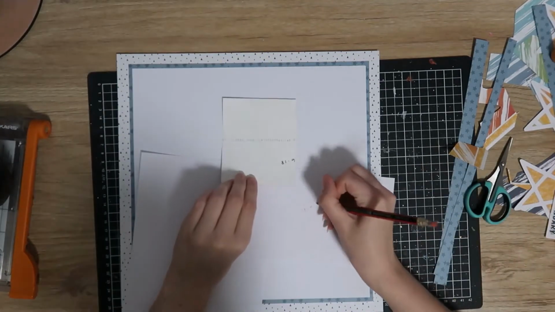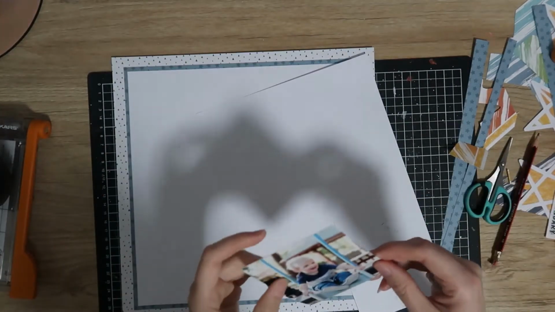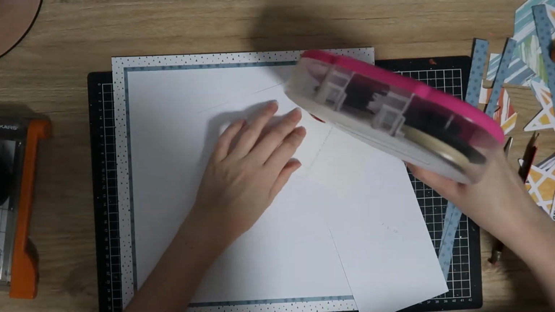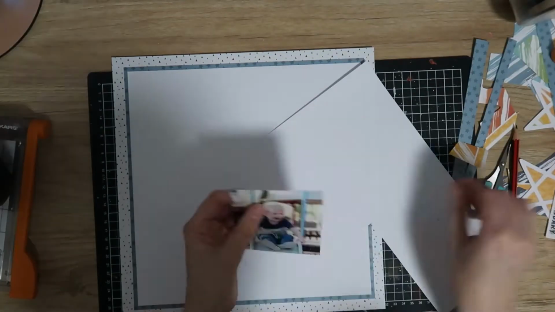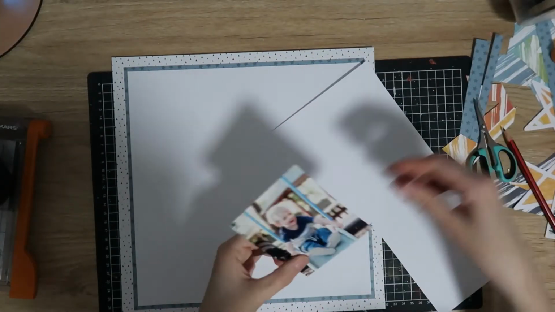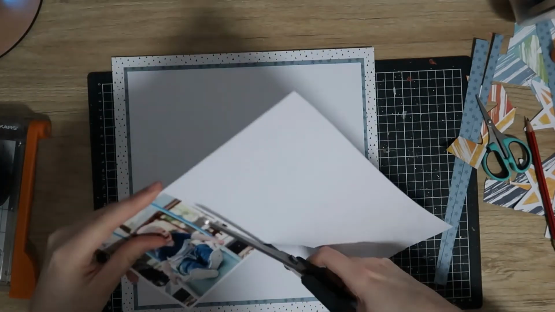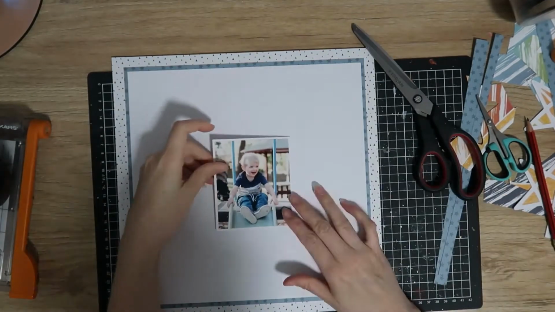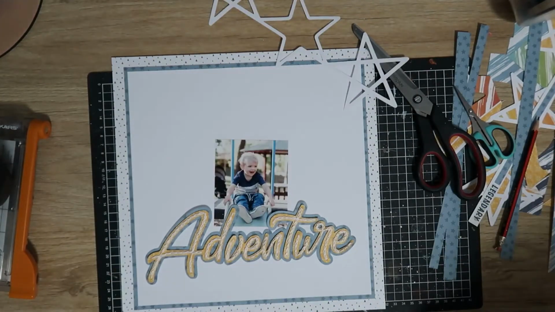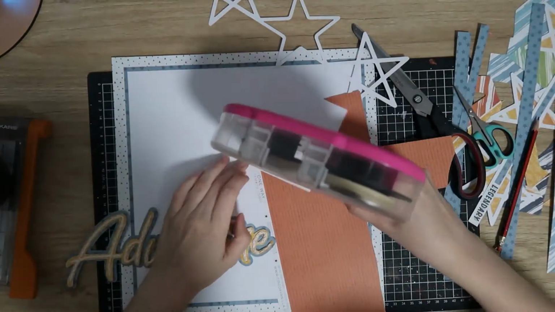And now, before I do my sewing, I'm just jumping around as I tend to do, and I'm just popping a couple of paper layers behind my photo. So I'm just using some white paper here. I think on almost all my layouts I'll do a white border around my photo. It just really helps it to pop out off the page.